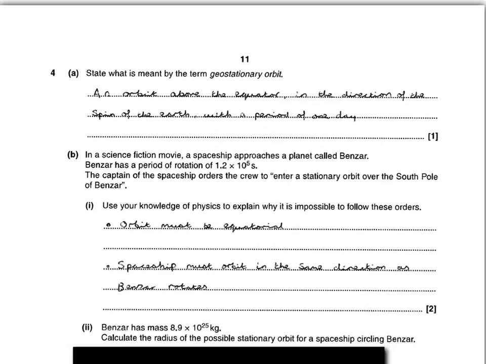So in part B, we are told in a science fiction movie, a spaceship approaches a planet called Benzar, and the rotation of Benzar is 1.2 times 10 to the 5 seconds. The captain of the spaceship orders the crew to enter a stationary orbit above the South Pole. Use your knowledge of physics to explain why this is impossible.